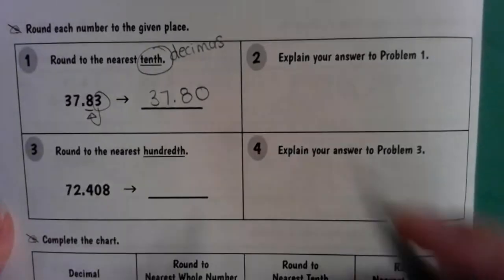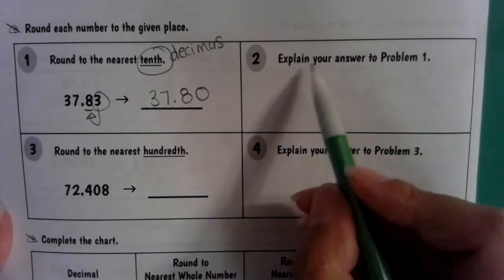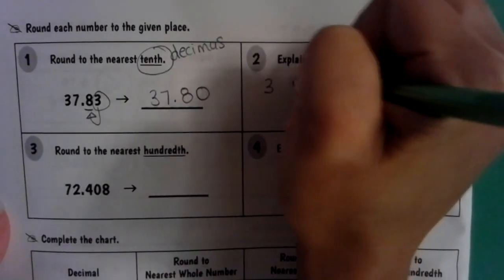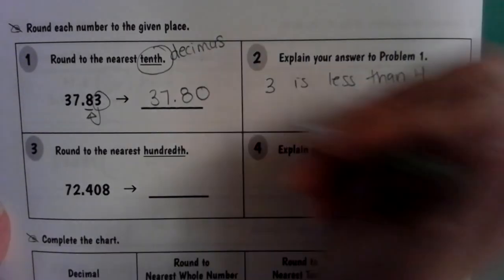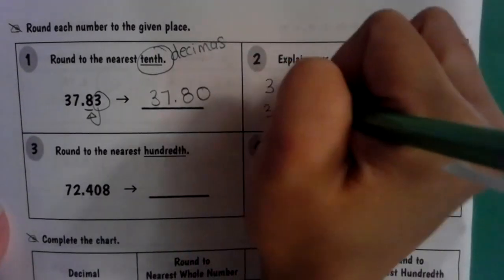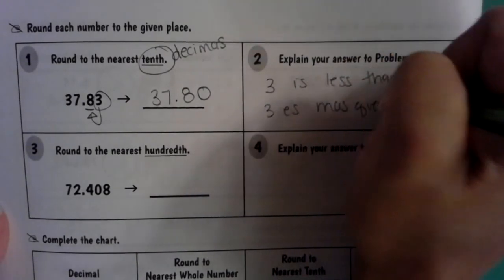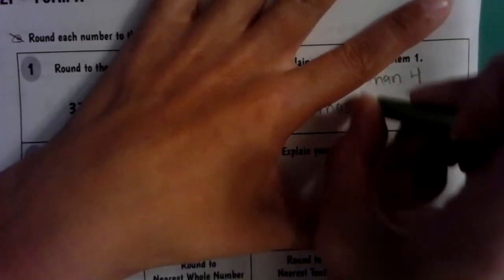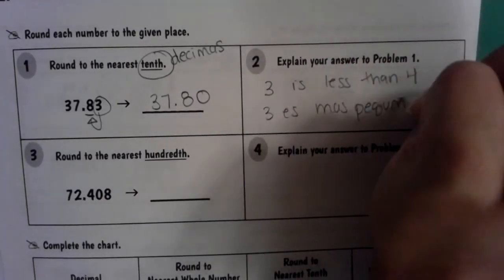Number 2, asks the student to explain your answer to problem 1. Explicar. It's just simply 3 is less than 4. 3 es más pequeño.